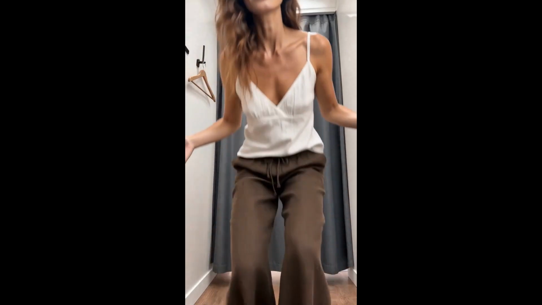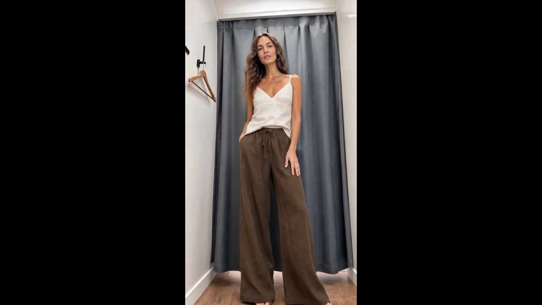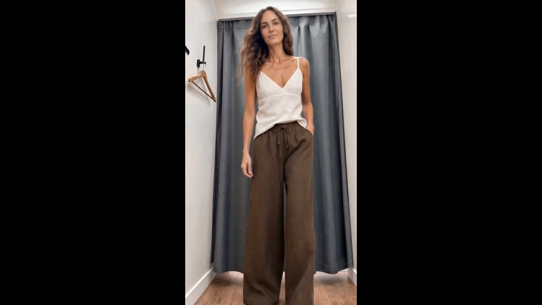I've been eyeing this outfit for so long. I mean, look at it. It's giving chic yet effortless. I'm obsessed. This is definitely going to be my summer outfit. Save this for your next Uniqlo run.